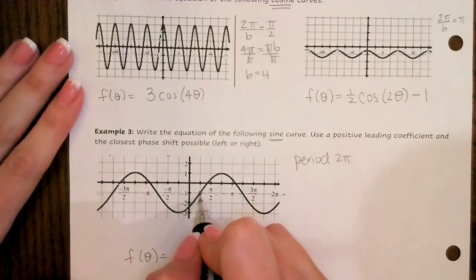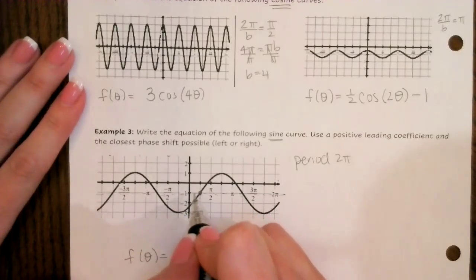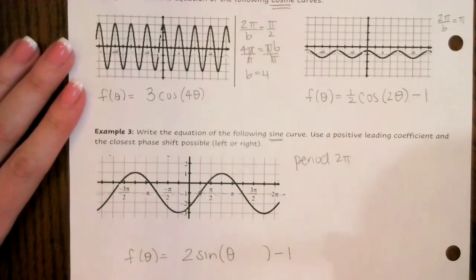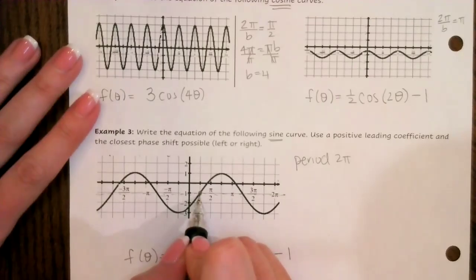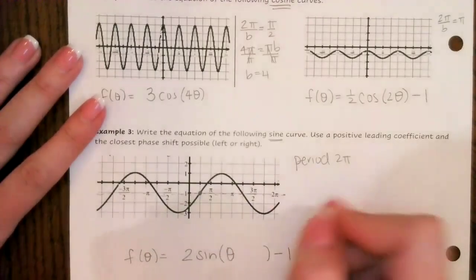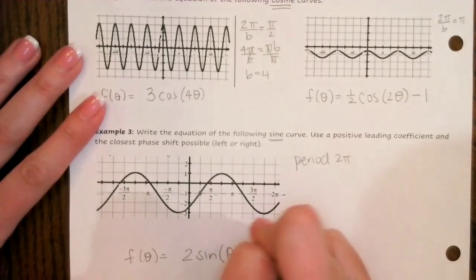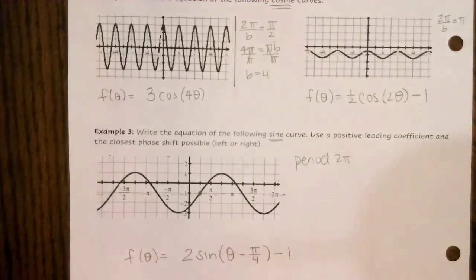We did just say this is where it starts right here, though. This is not at 0, so I know there's a phase shift. It's moved to the right. So this moved to the right pi over 4. And so in order for it to move to the right pi over 4, we get theta minus pi over 4. Remember that minus tells you right from your transformations. If it was a plus, it would be going to the left.